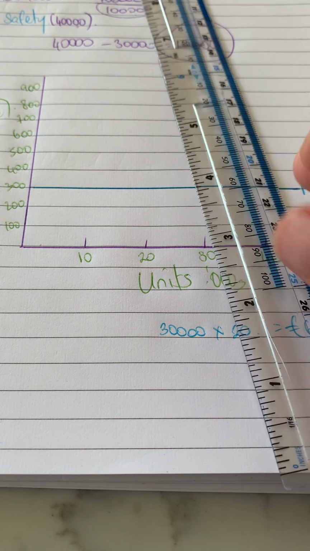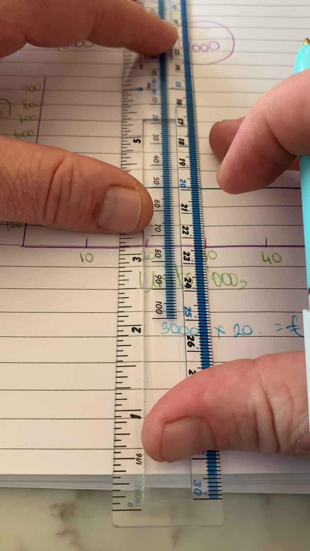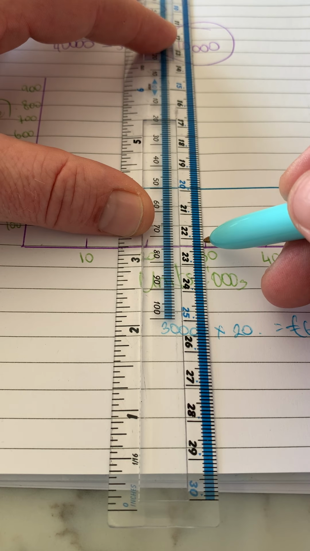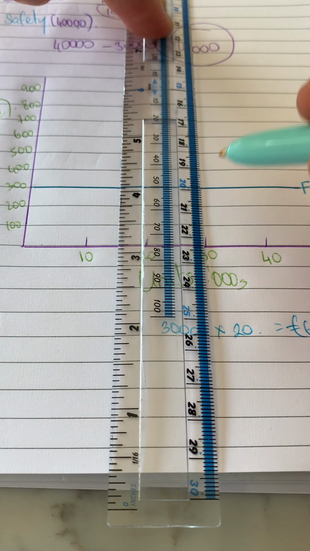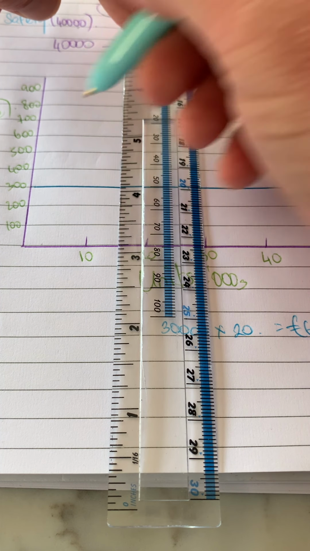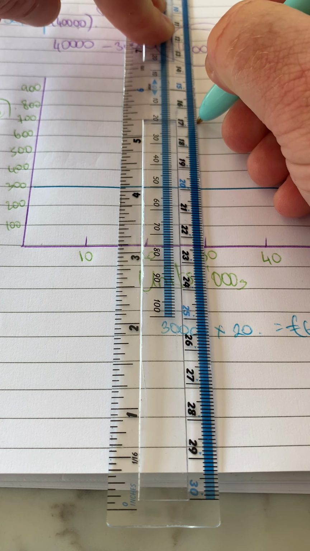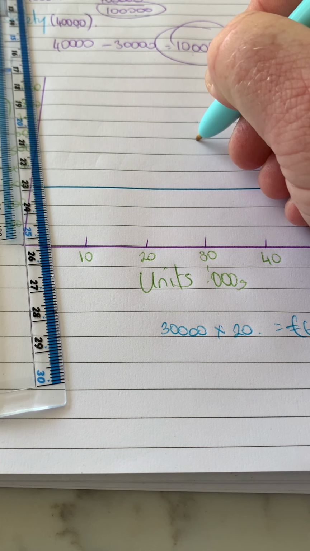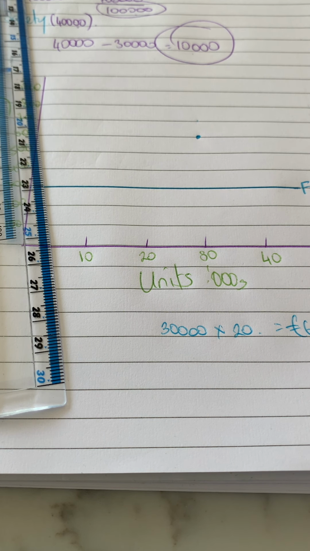Going to our graph, at 30,000 units, the break-even point in terms of sales revenue is 600,000. So we plot the break-even point on the graph.